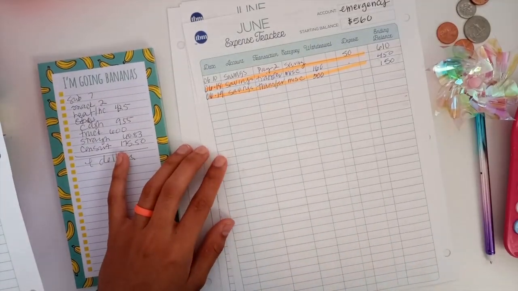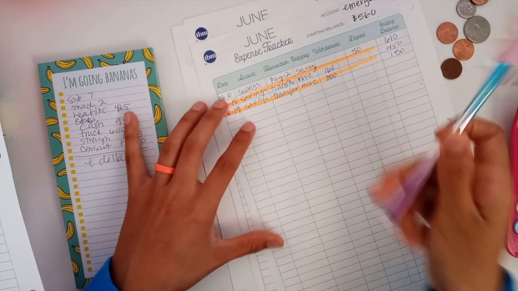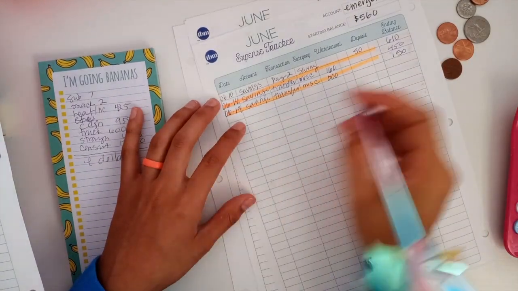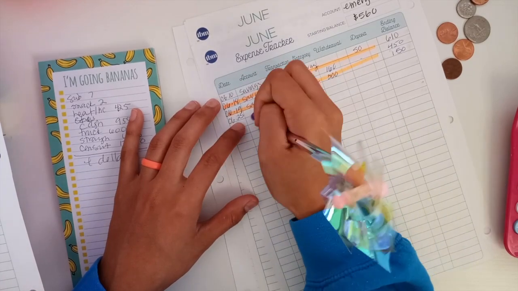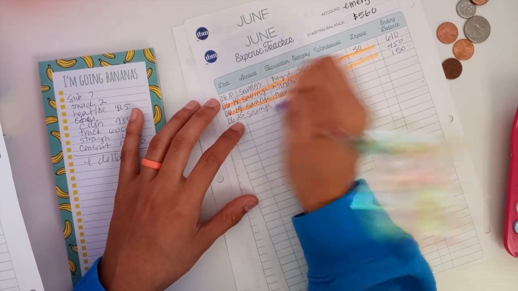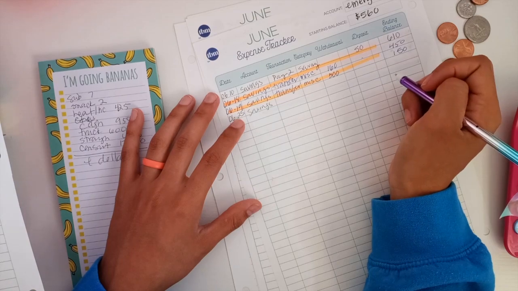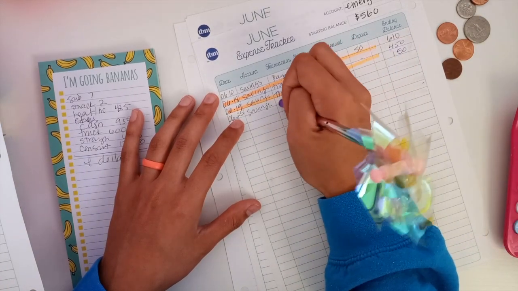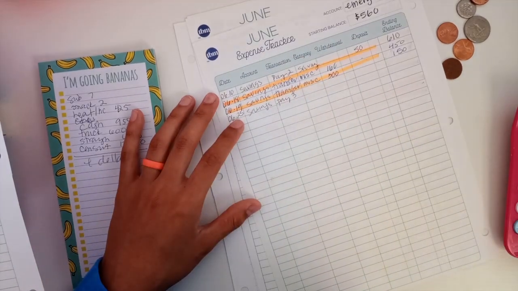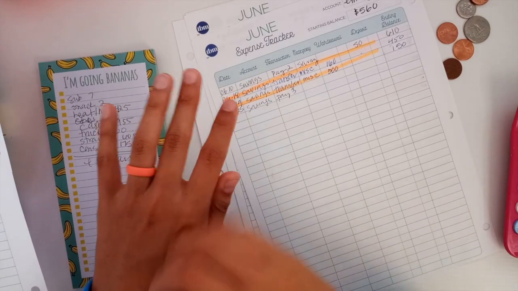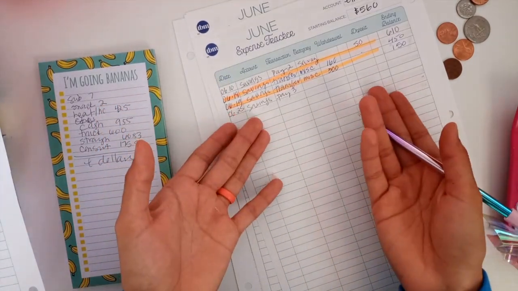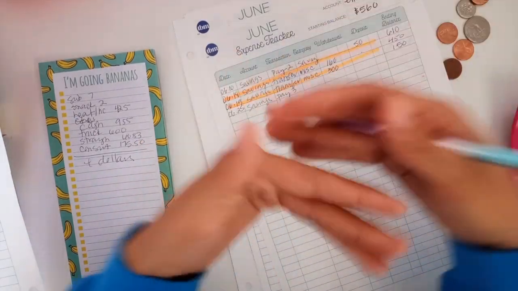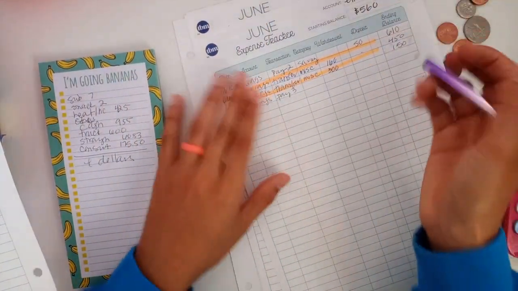Okay, so here we have emergency fund. Today, we are going to be putting into our emergency fund $25. It was going to be $460, but because I don't have that extra tracker, you guys couldn't see that I had to pay money to get my AC fixed out of this emergency fund, so it drained what I was going to put into it, but it's okay.